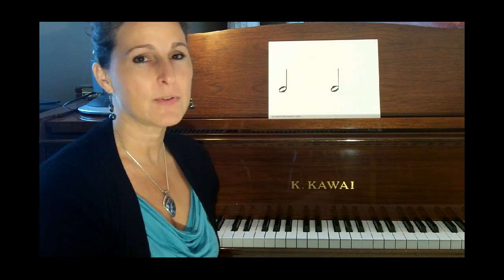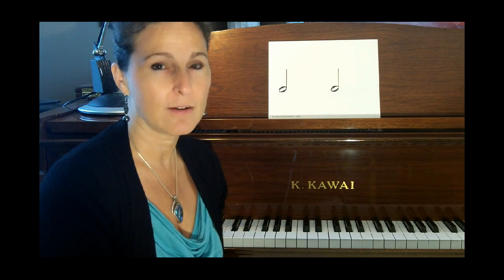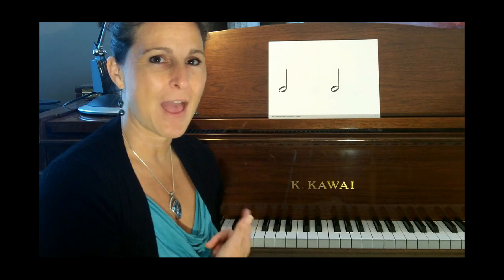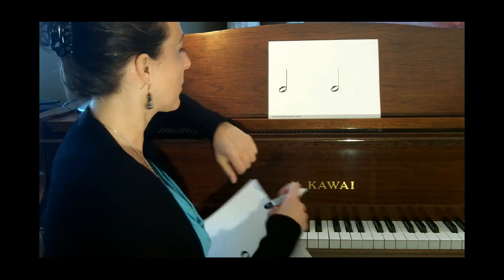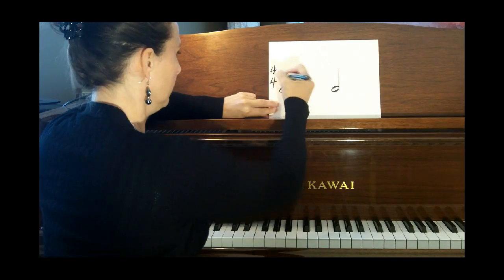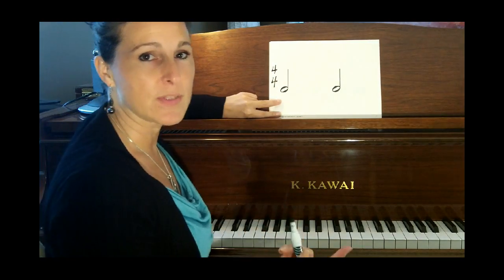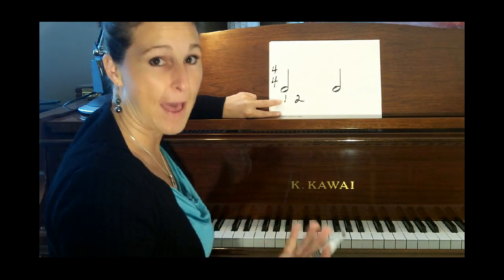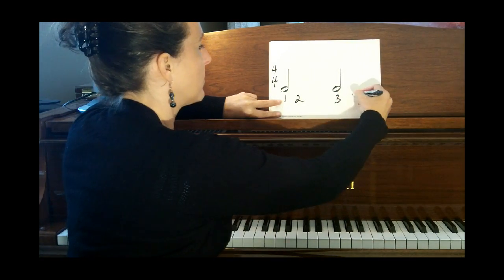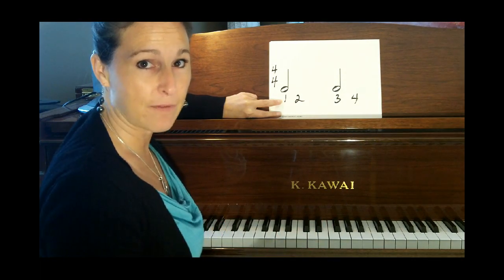So if a whole note takes a whole measure, I bet you can figure out how much a half note takes. Right, a half note takes half of a measure in 4/4 time. So if we have 4/4 time, then each of these notes takes half of a measure. So the first note will hold for the first half of the measure, and the second note will hold for the second half of a measure.